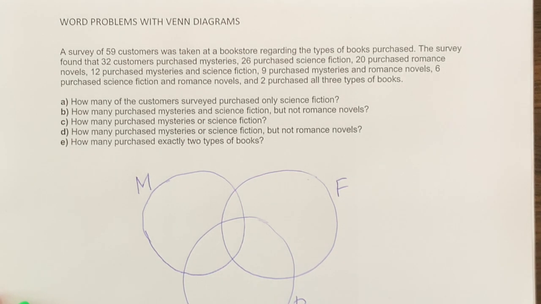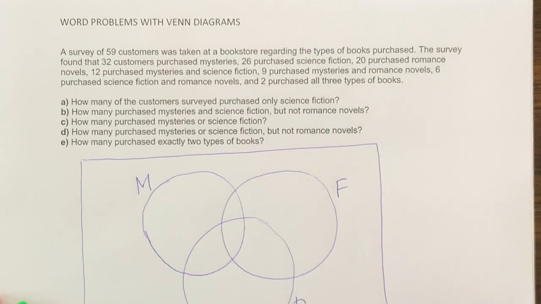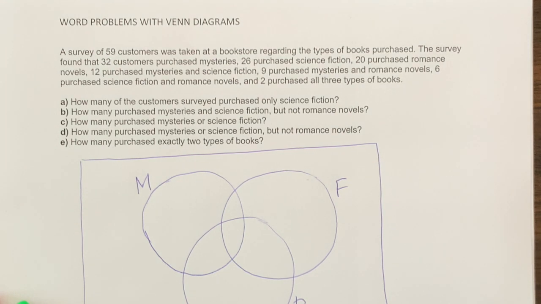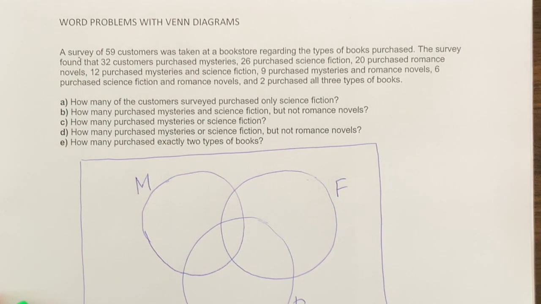Before we start answering any of the questions at the bottom, I would like to fill out this Venn diagram. Do not forget that any Venn diagram has a universal set that surrounds it. In the context of this problem, the universal set will represent people that were participating in this survey but didn't buy any of the books.